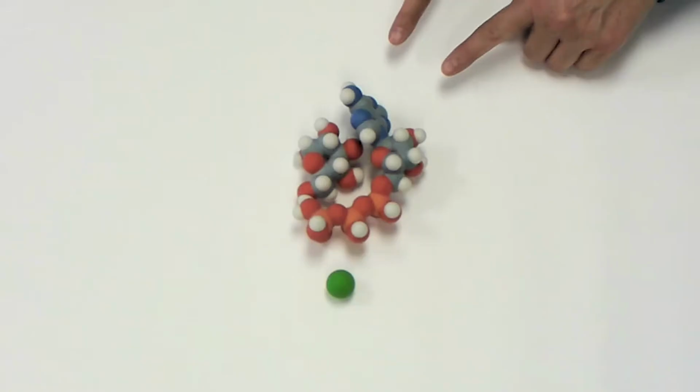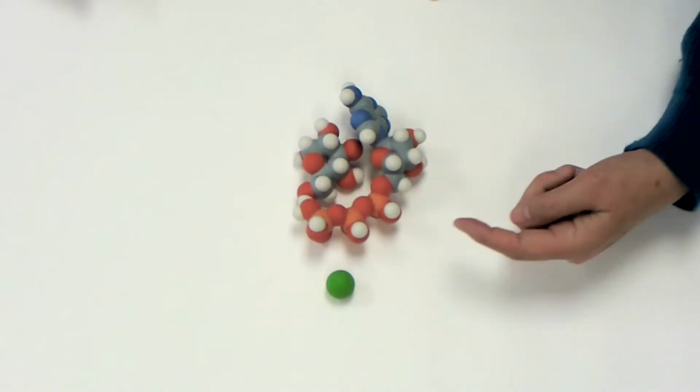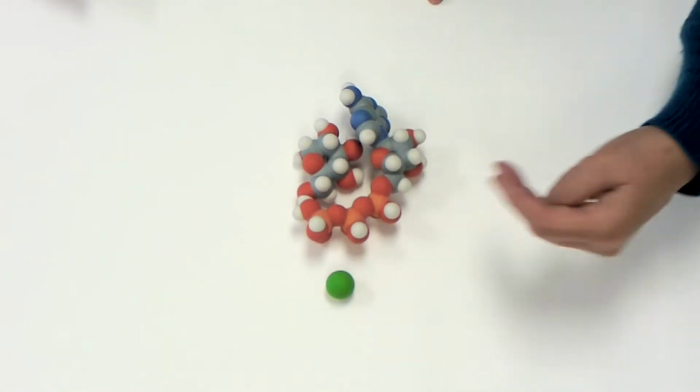So then I would probably put some negative charges to hold this. Okay. So what kind of amino acids would you pick? For negative charges, I would probably put aspartic acid or glutamic acid here. Because these are negative charges, I might put some arginines and lysines here. Okay.